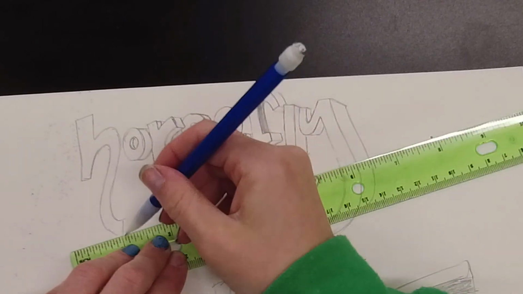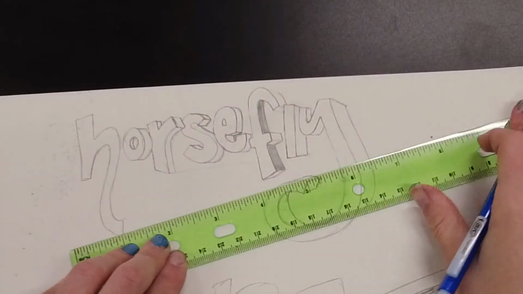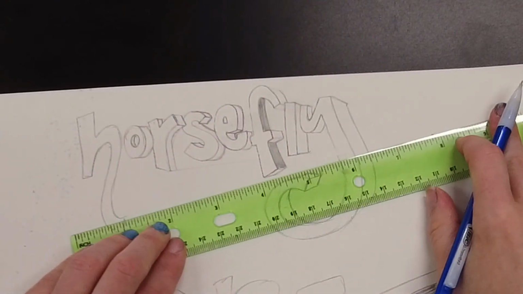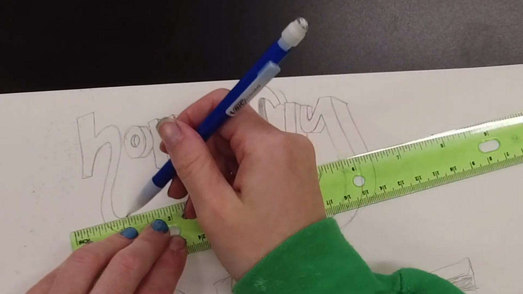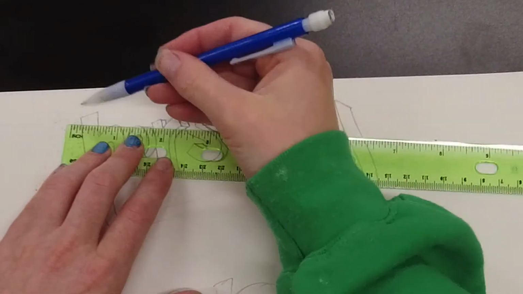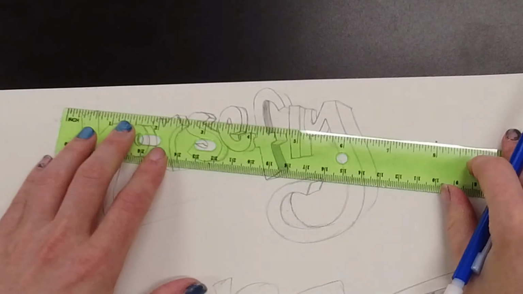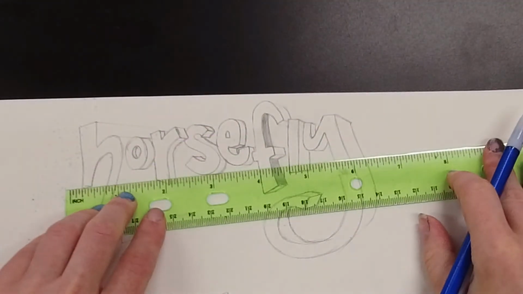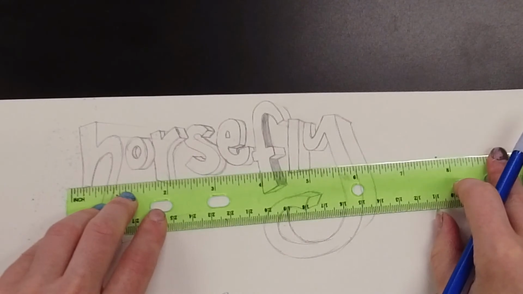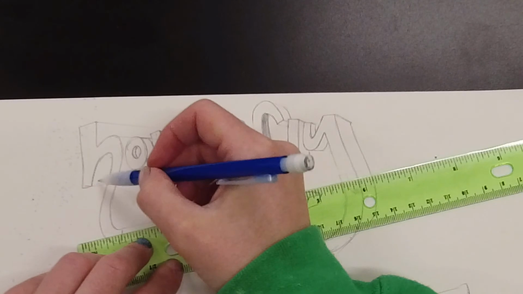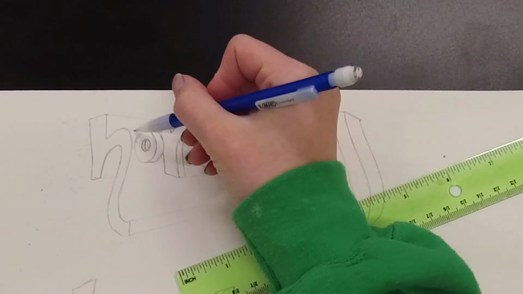So on the H, I'm going to use my corners and my vanishing point, corner and vanishing point, the top curve up here to the vanishing point, corner of the top to the vanishing point, corner of the back to the vanishing point. But then this line would line up with that one, so I'm not even going to draw that.